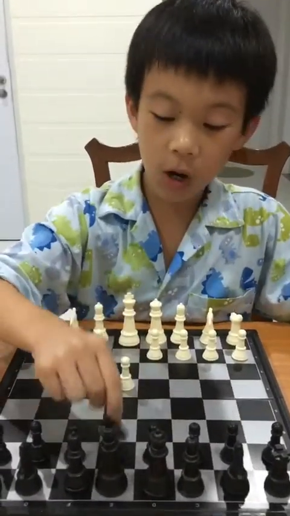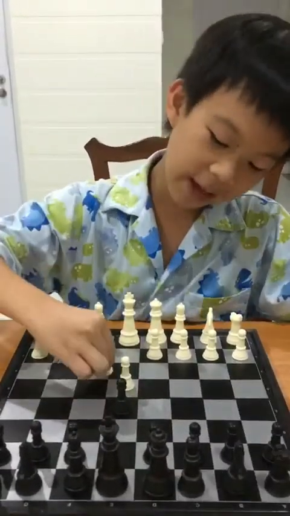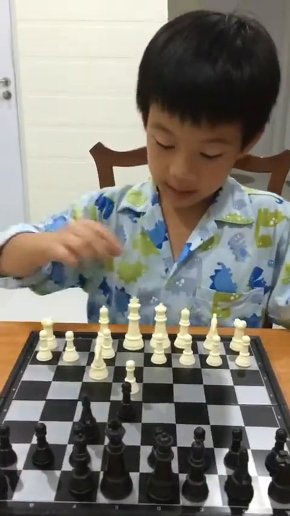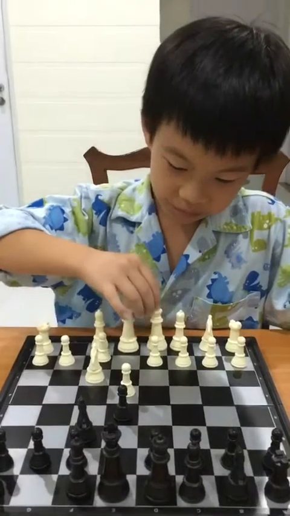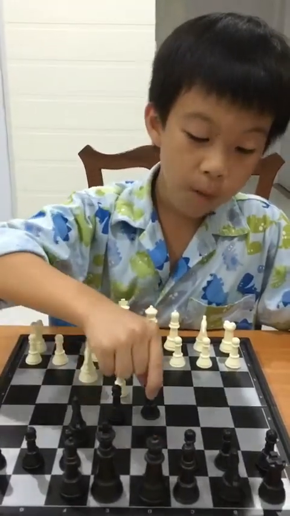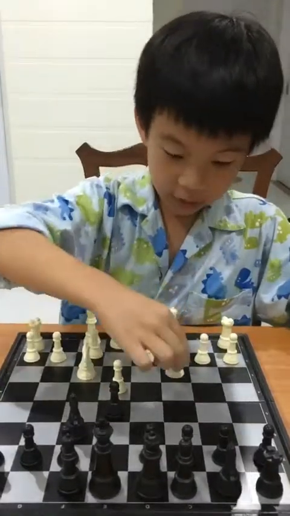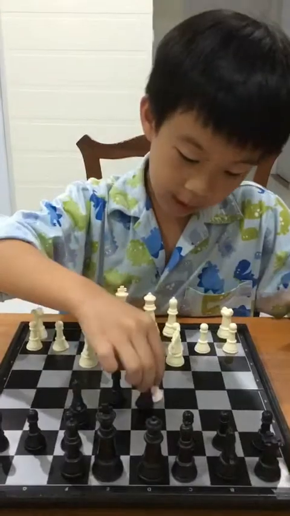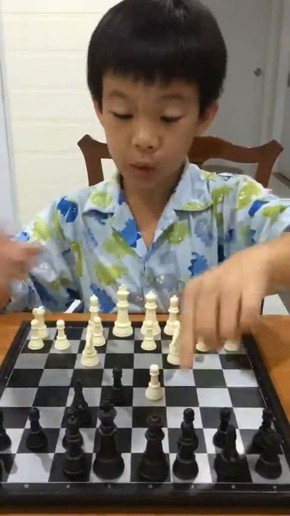Pawn e4, pawn e5, knight f3, knight f6, and after pawn d5, which knight c3 and pawn d5, which I don't recommend, but now white takes. How about if black doesn't take because they don't want to move the queen out early?